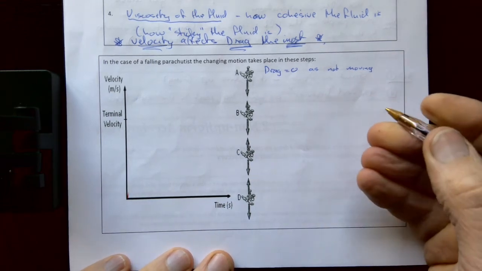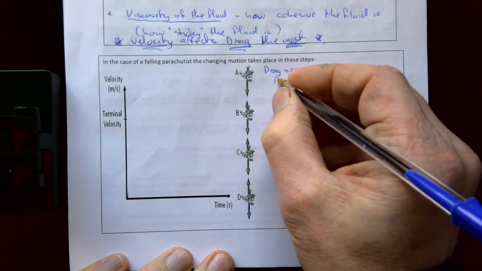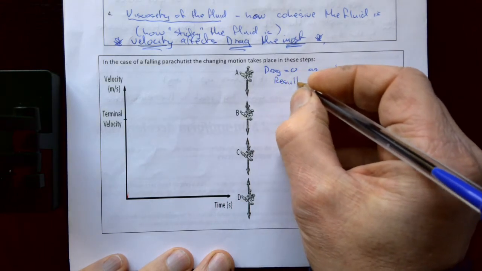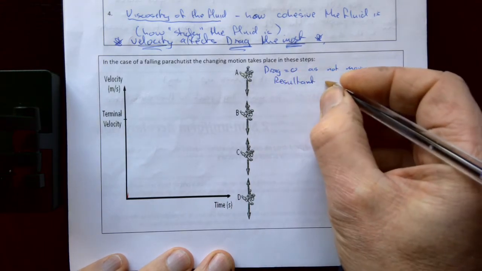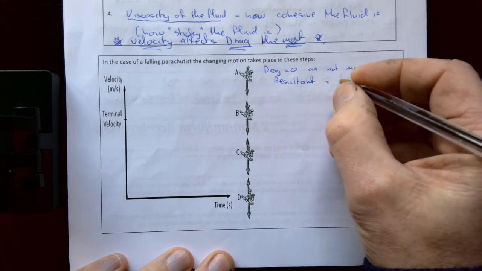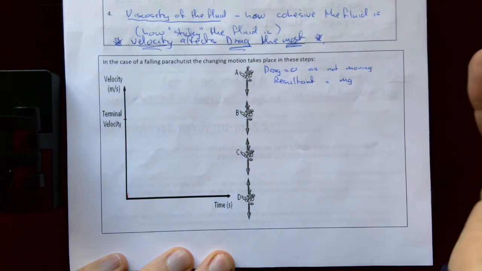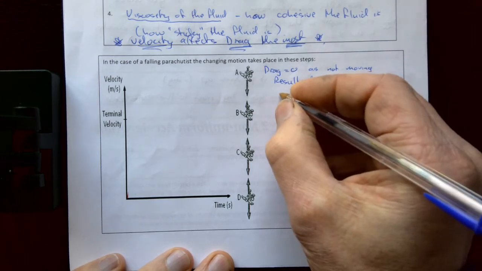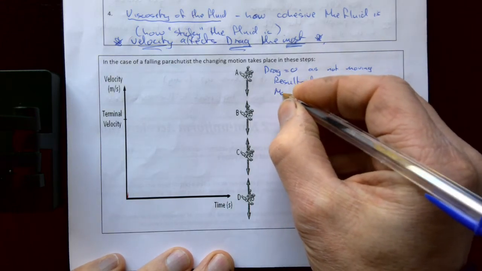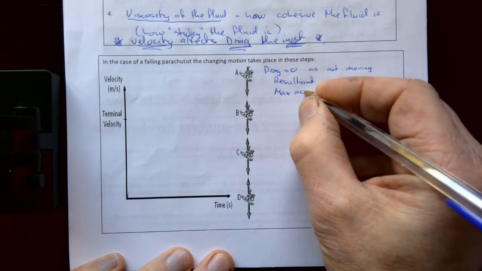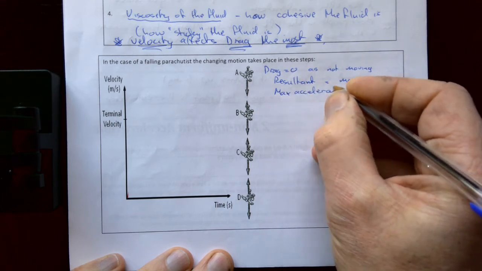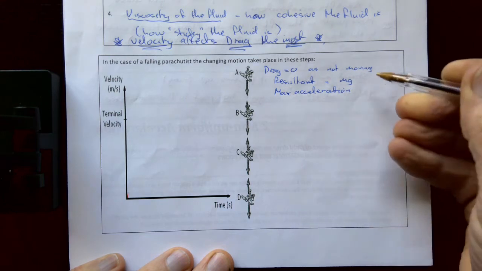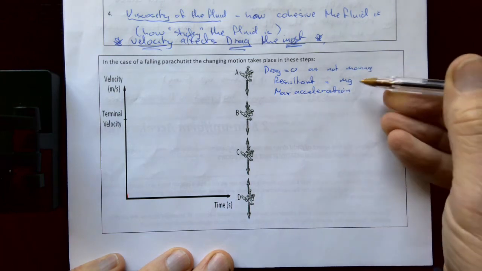What does that mean? Well, it means the resultant, let's break it down into those steps, resultant equals mg. That's it, it's just as simple as that. So it equals your weight. Therefore, you're on maximum acceleration, which of course, using our basics we've gone over before, the force accelerating it is mg.